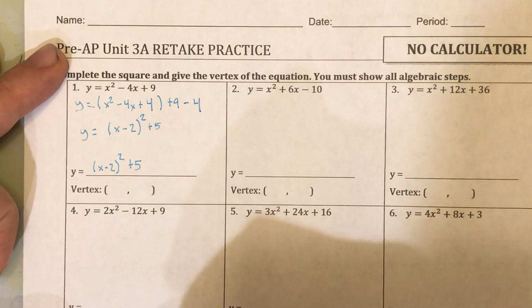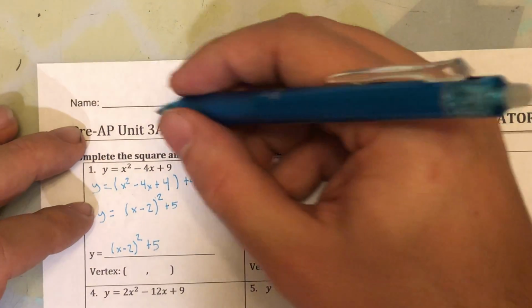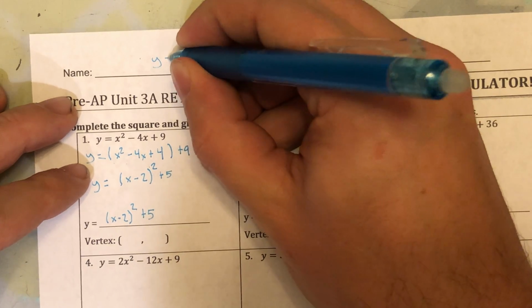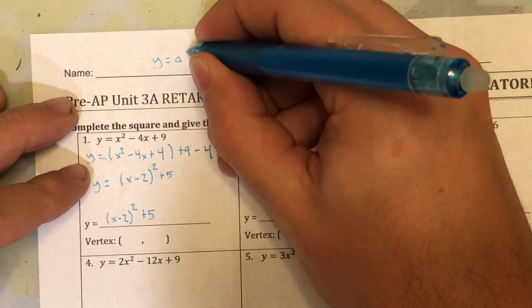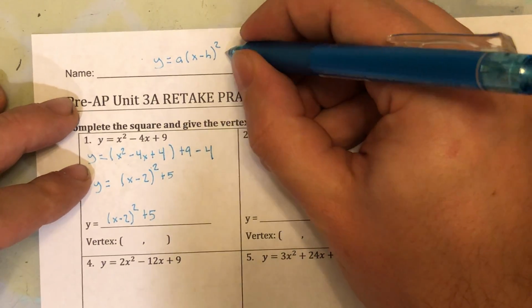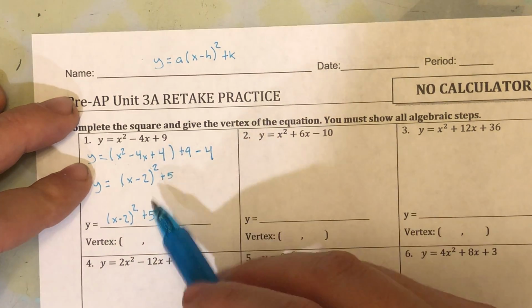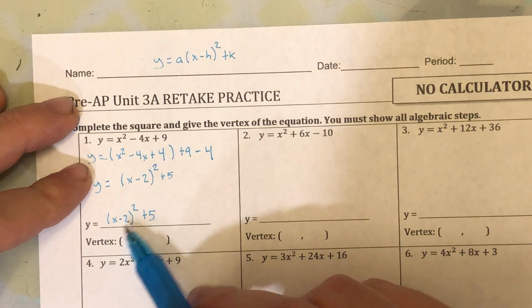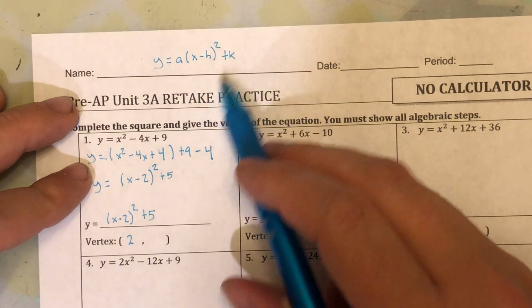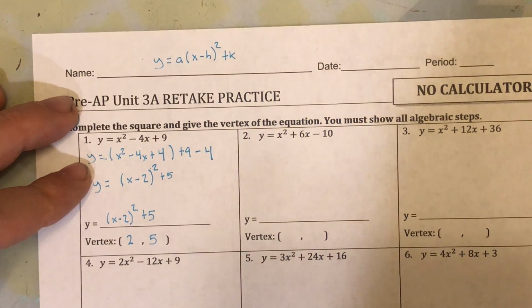So the vertex form equation is y equals a x minus h squared plus k. So since this is -2, my h value is 2, plus 5, my k value is 5.